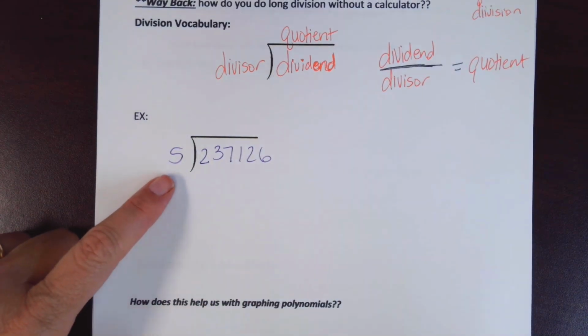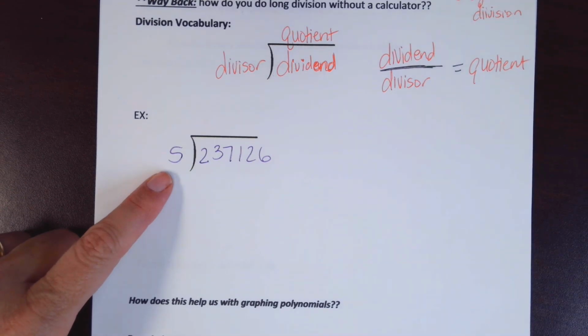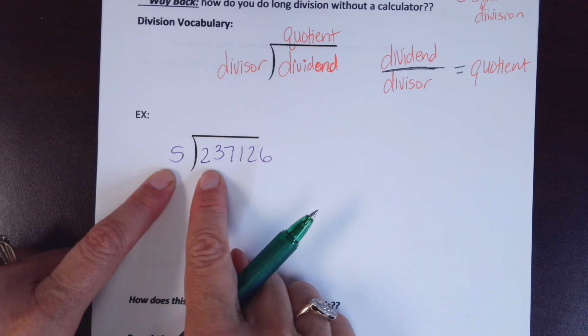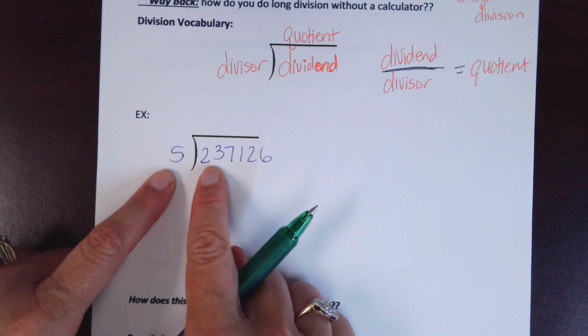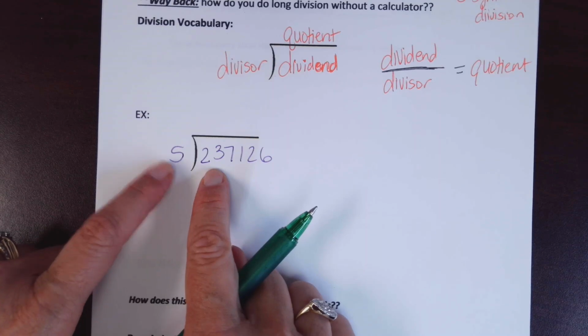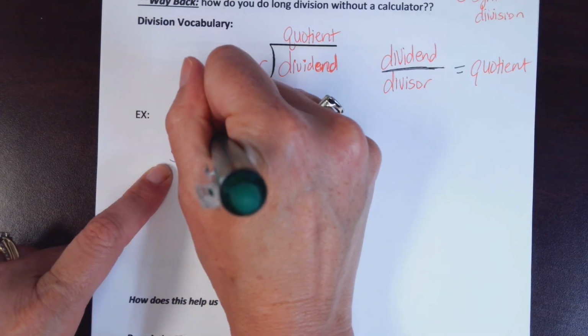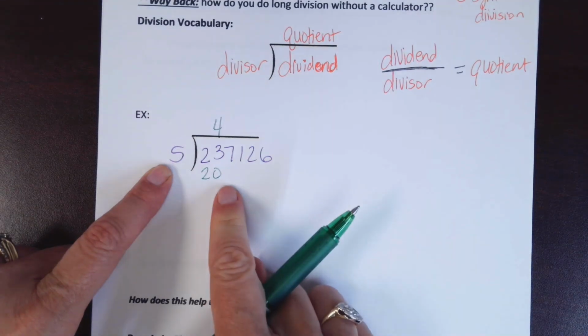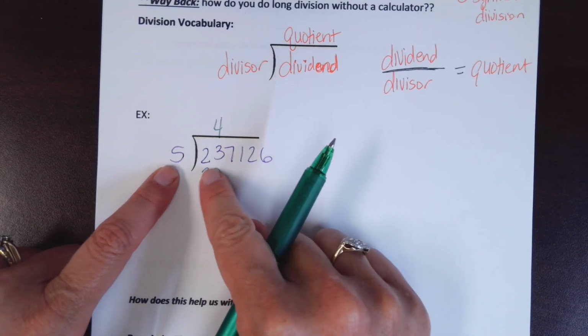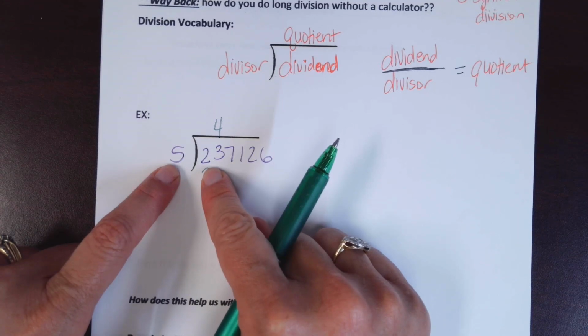Okay, so when I start doing my division, I ask myself the question, how many times does 5 go into 2? Well, it doesn't, so I move over and I include that next digit. How many times does 5 go into 23? Well, 5 times 4 is 20, so it will go 4 times. Notice that I asked myself the question, how many times does it go?